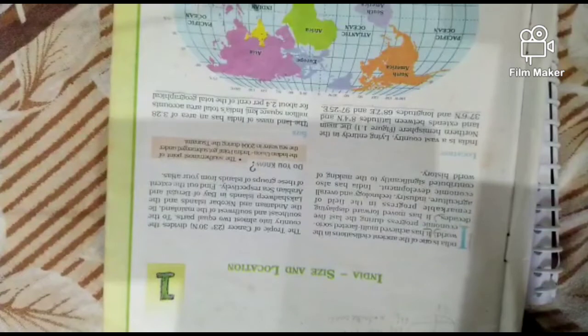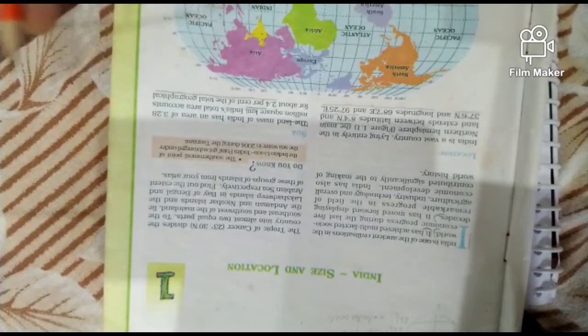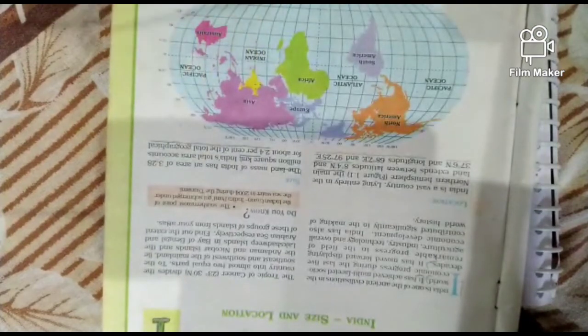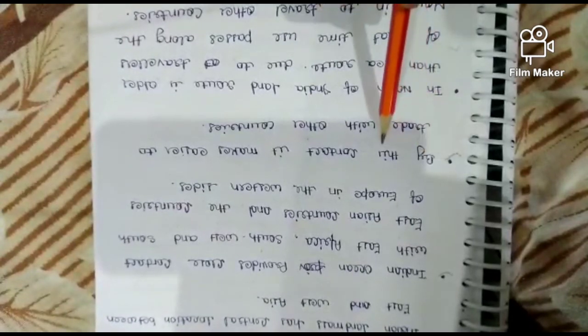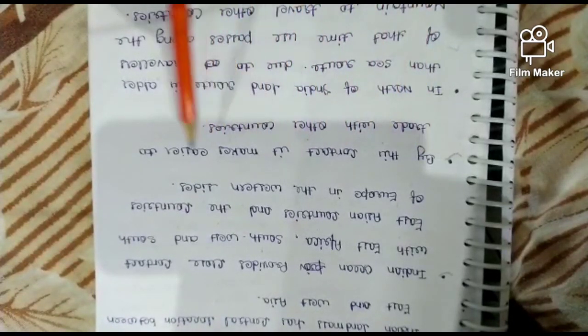See, this is the Indian Ocean, and this provides easy trade with other countries of other continents, and with the Asian countries. Through the sea, it makes trade easier with other countries of other continents, and also with the countries of Asia. By this contact, it makes trade with other countries easier.